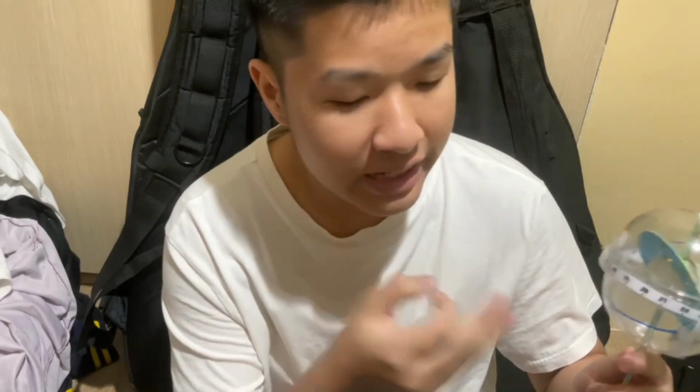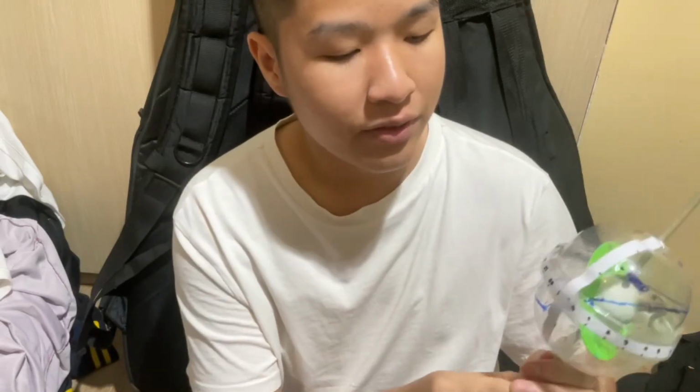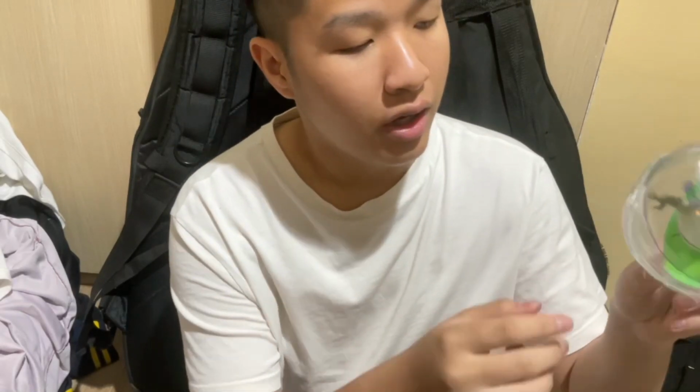Hello, today our group, including me, Pranay and Gunt.A, are going to present our DIY celestial sphere. Let's start by introducing each part of the celestial sphere.